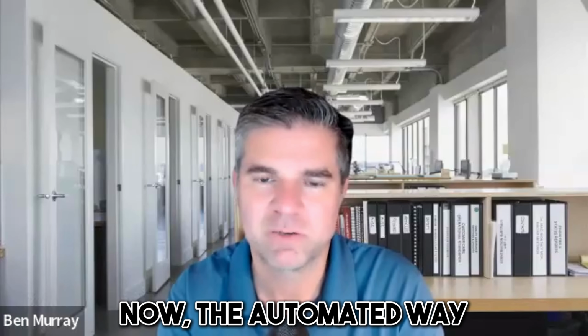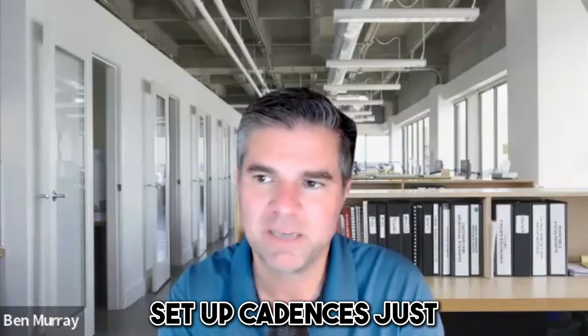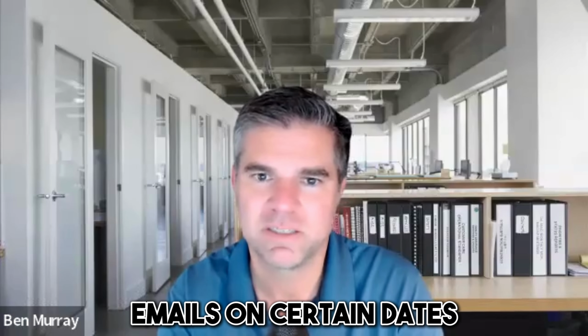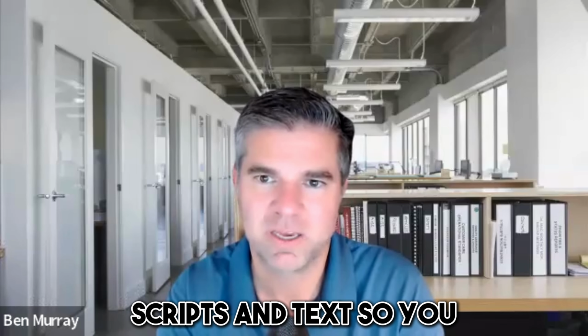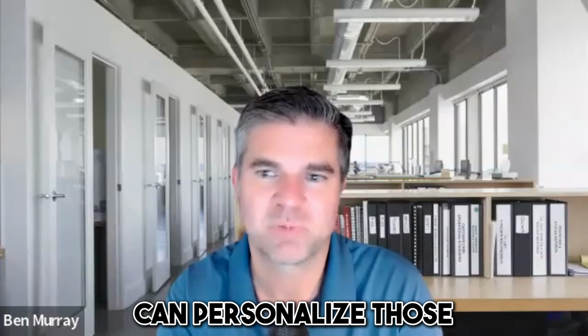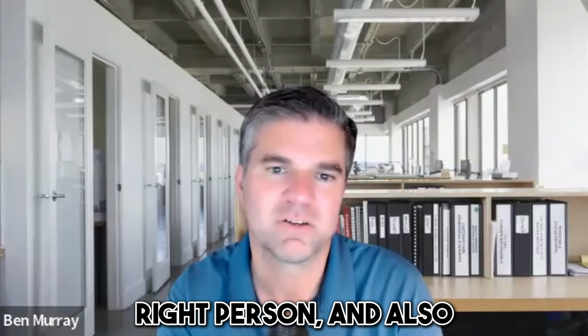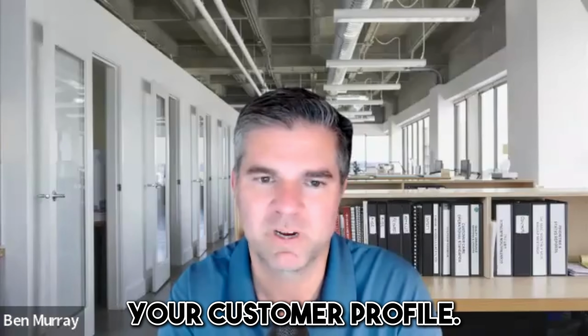Now, the automated way is using automated cash collection software to set up cadences, just like SDRs, to trigger emails on certain dates to follow up on those invoices, customize scripts and text so you can personalize those invoices, send them at the right time to the right person. And also, you could set up some auto calls depending if that's a fit for your customer profile.